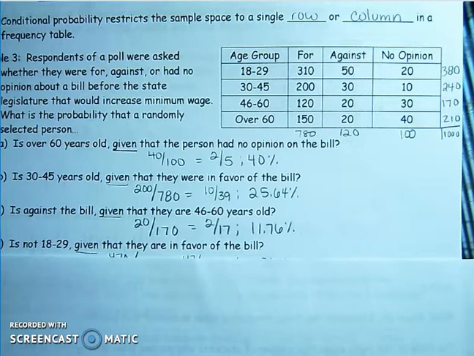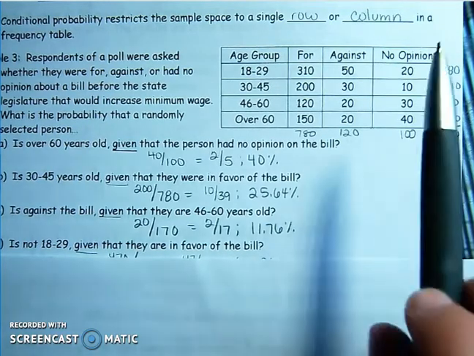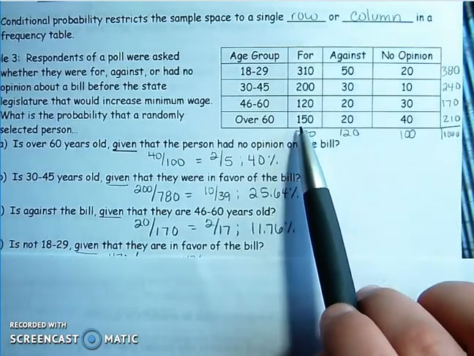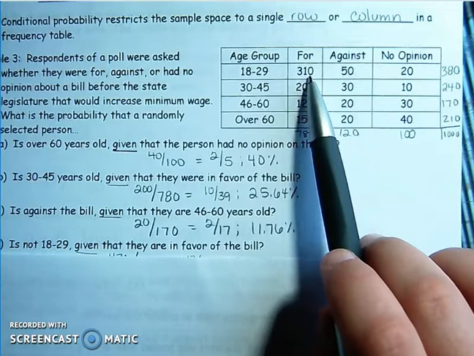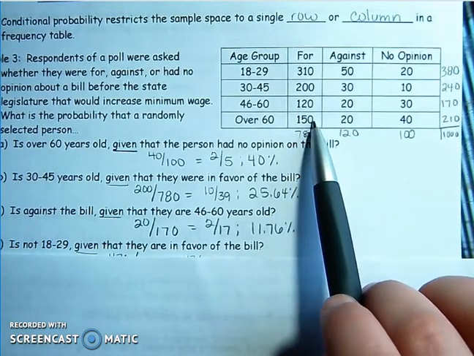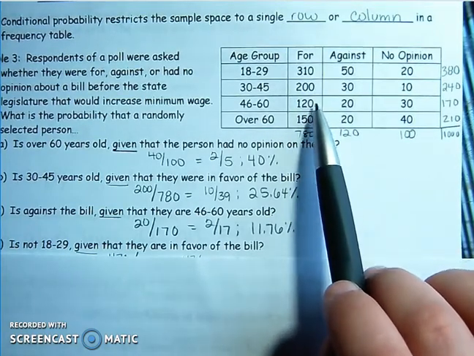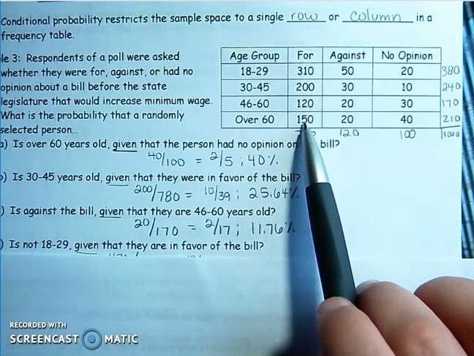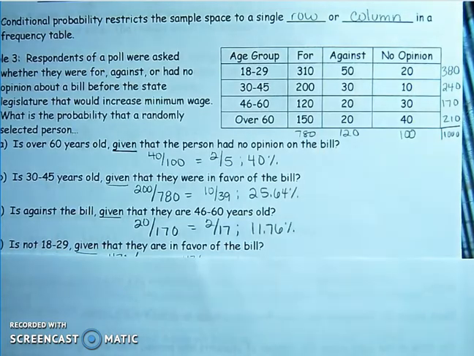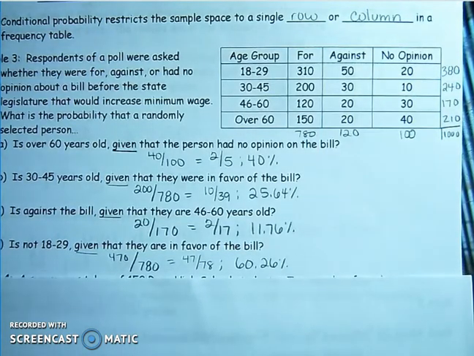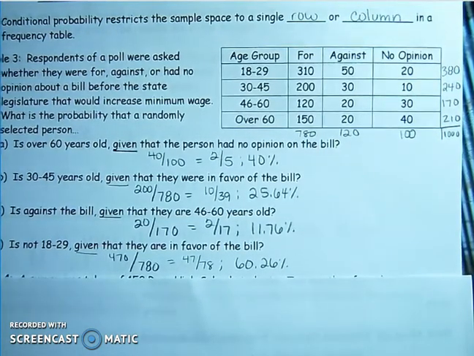Lastly, what is the probability that a person is not 18 to 29, so that's the complement, given that they are in favor of the bill? So we're only looking at the for, and we want to know the people that are not 18 to 29. So you cannot include these 310, but these three rows count. So 200, 120, and 150 is 470 out of the 780 because we know that they're in favor of the bill. So that's 47 out of 78 or 60.26%.